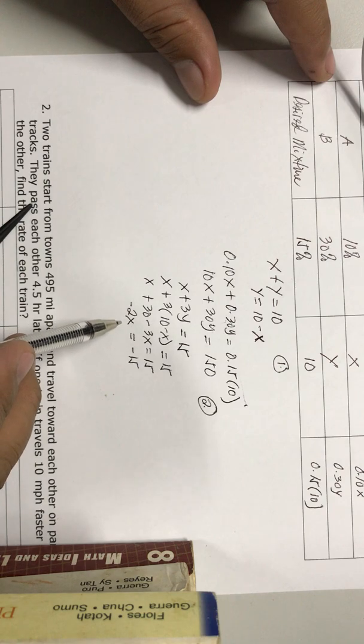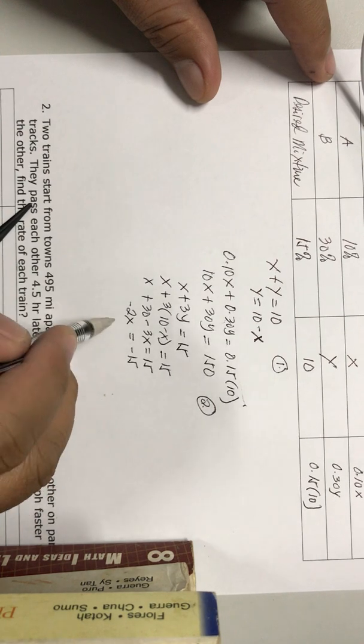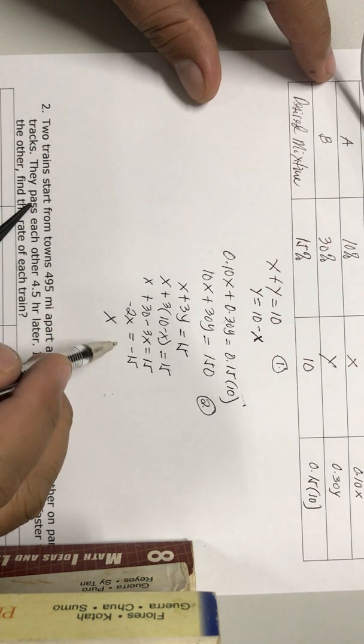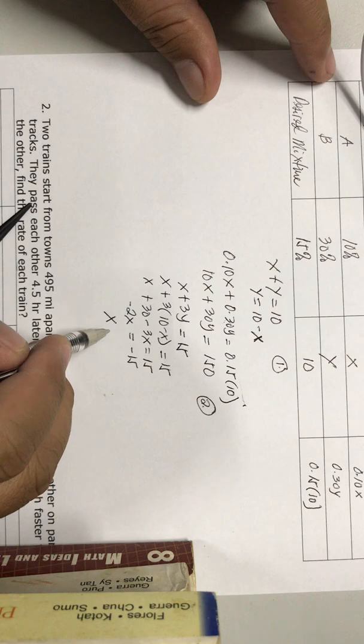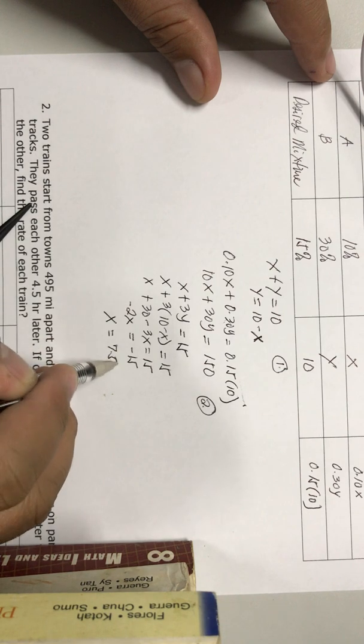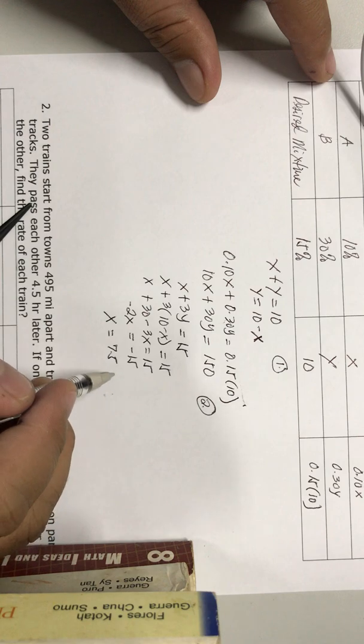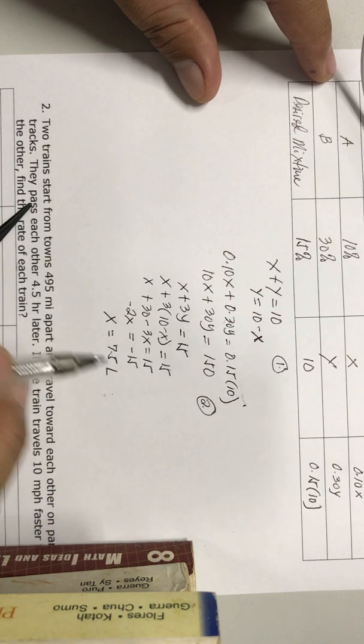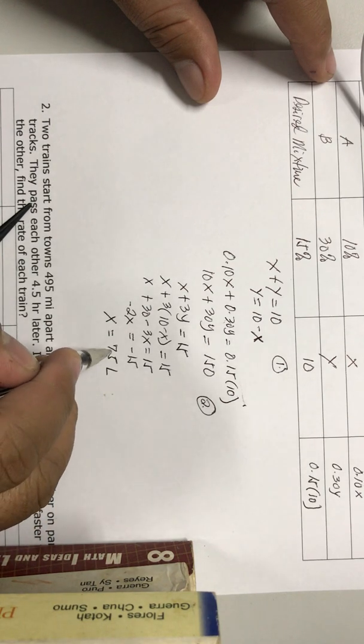Now, since you have negative 2x, which is equal to negative 15, this time you will have to divide negative 2 to both sides of the equation. Dividing negative 2 to both sides of the equation will result to x, which is equal to 7.5. 7.5 what? 7.5 liters.